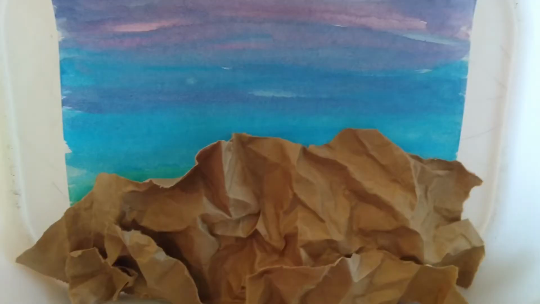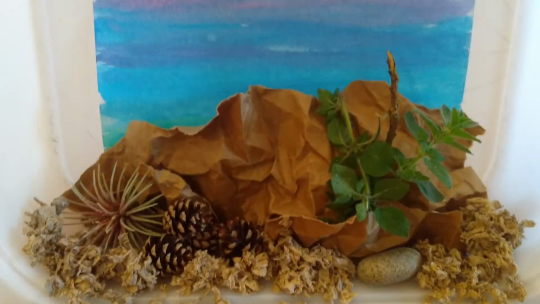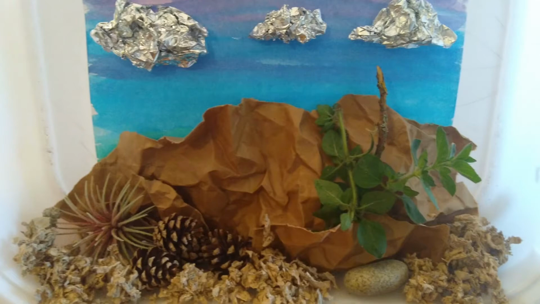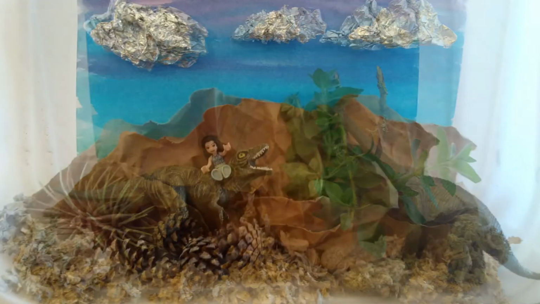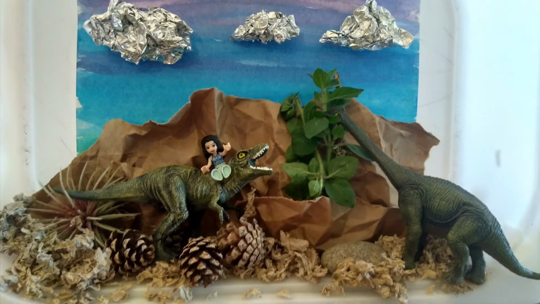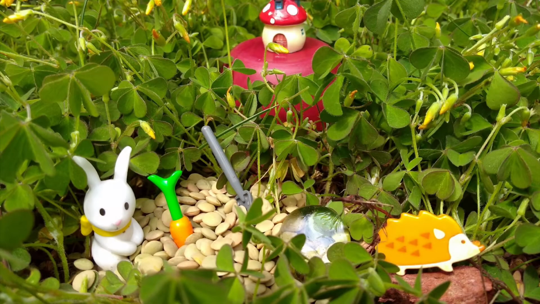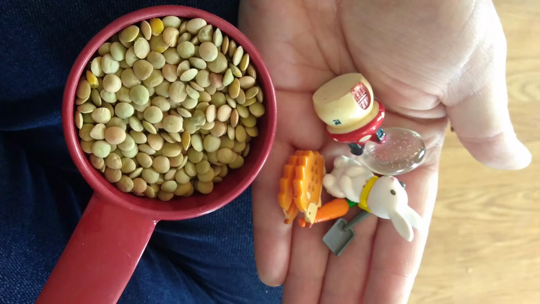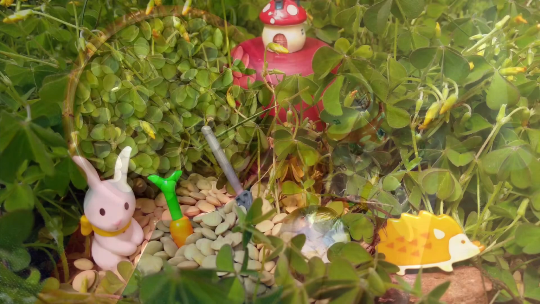And here are some other examples of miniature scenes. Art teacher Miss Bauer created a dinosaur land scene using a bag, hamster bedding, leaves, pine cones, rocks from outdoors, tin foil, and toys. And an outdoor scene using lentils and toys. Thank you, Miss Bauer.